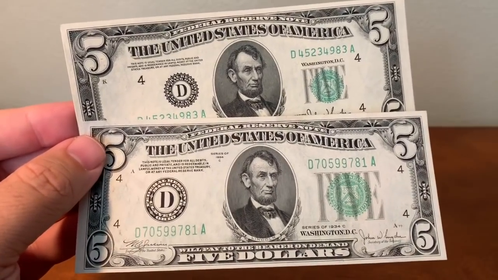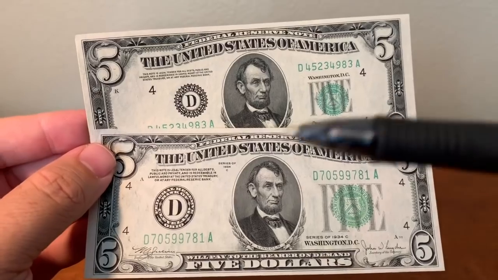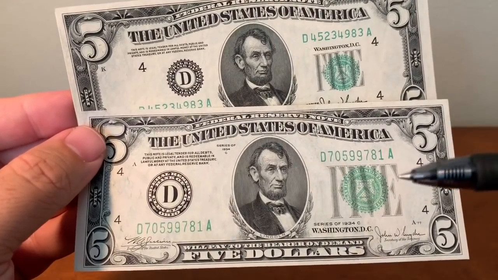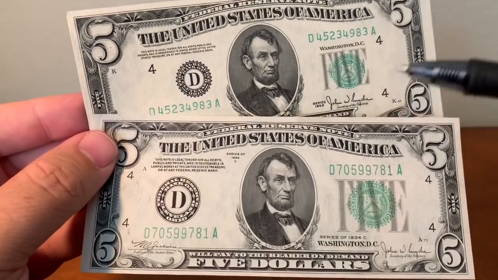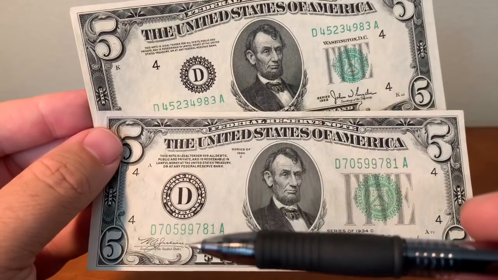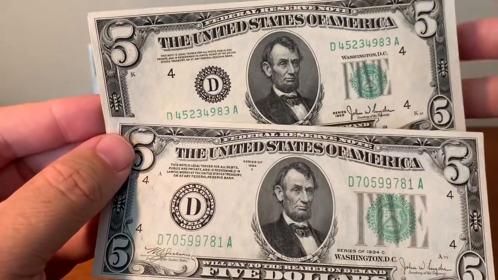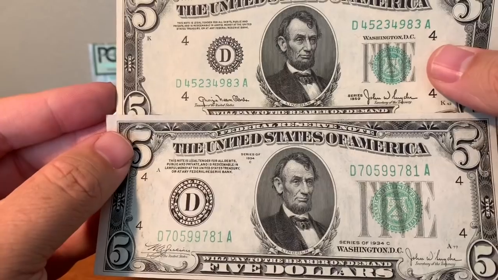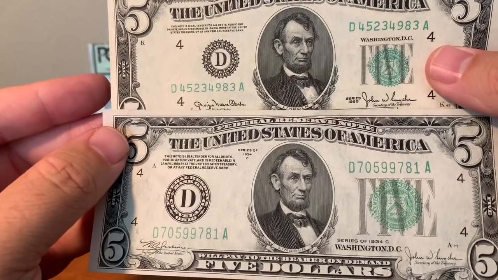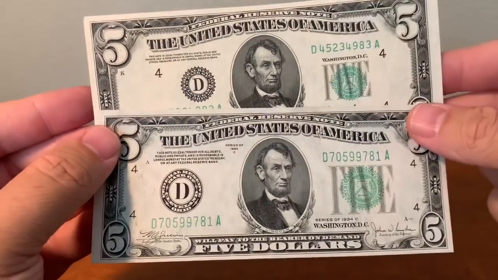They're like crisp uncirculated and AUs that I have right here. But you can see the difference. You've got Snyder here. You also have Snyder here. But the actual treasurer is going to be different on both, I believe. One is Julian, and the top one is Clark, I believe. All right, so that's going to be that.